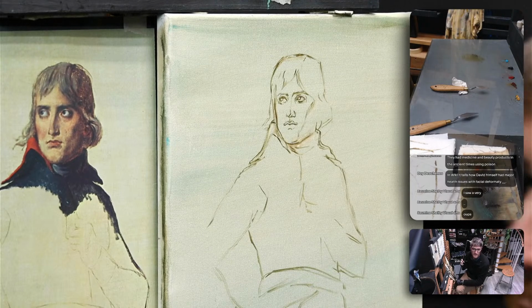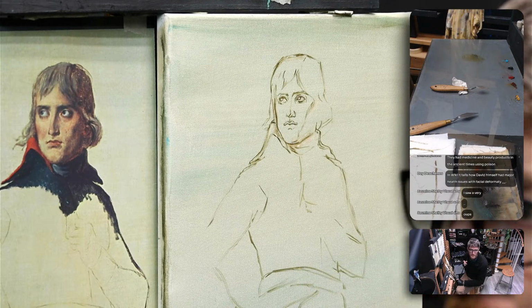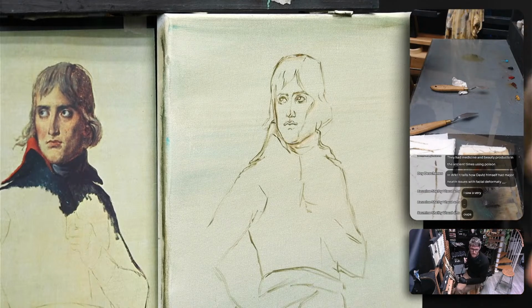In Wiki, it tells how David himself had major health issues with facial deformity.